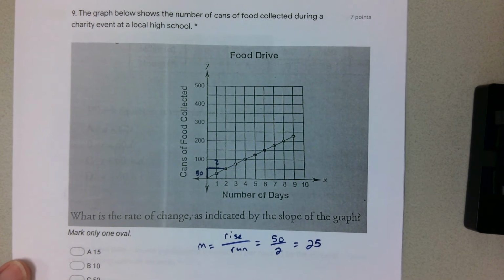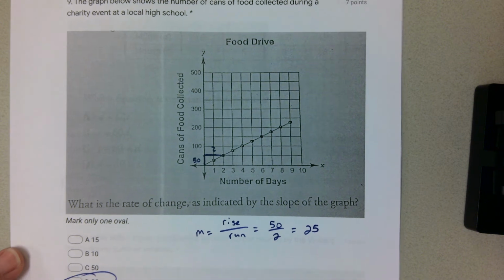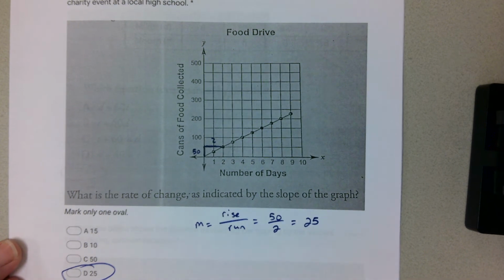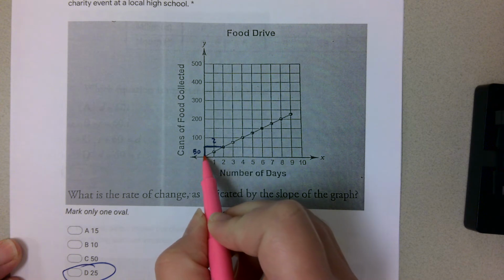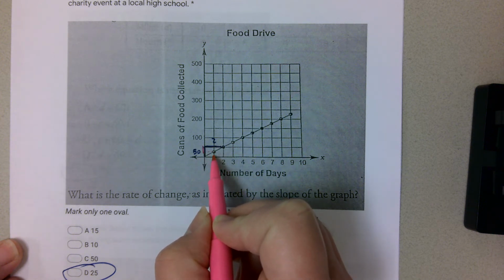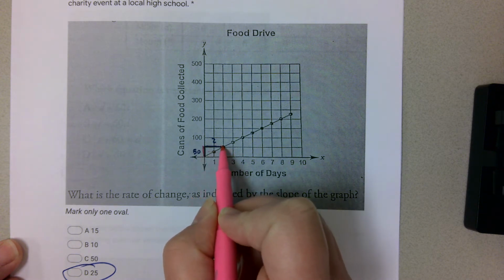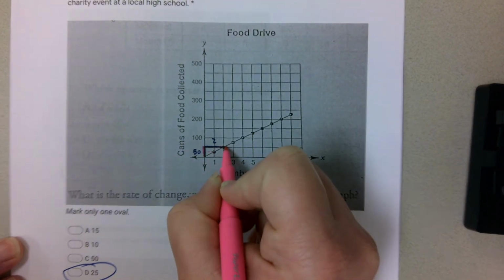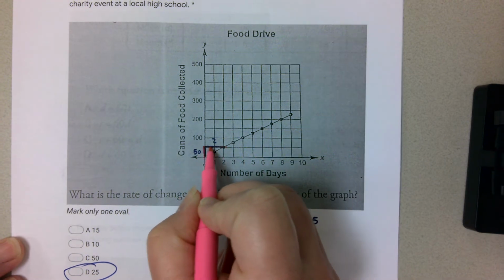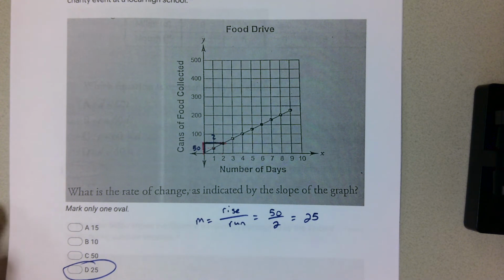Number 9, the graph below shows the number of cans of food collected during a charity event at a local high school. What is the rate of change as indicated by the slope of the graph? So I need to do rise over run. The reason I didn't choose this first point here is because it fell in the middle and I wasn't able to determine accurately what value that would be. So I went to where my point fell on that hash where I could tell it was 2 and 50. So we rose 50 and we ran 2. Rise over run, 50 over 2 is 25. So the answer is D, 25.